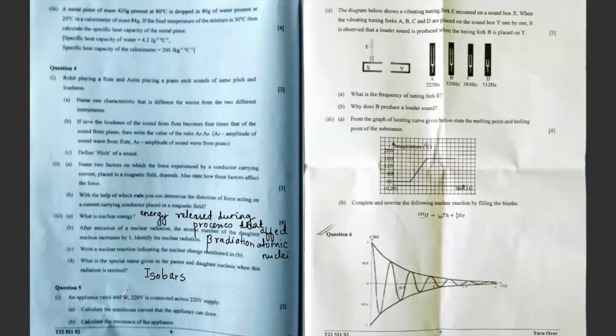An appliance is rated 440 watt, 220 volts. Maximum current that it can draw, we can use the formula P is equal to V into I. So I is equal to P by V, which is equal to 440 divided by 220, and this is equal to 2 amperes. So maximum current that this appliance can tolerate is 2 amperes. Then to find the resistance, we can use either V is equal to I into R, or P is equal to V square by R. I'll go with V is equal to I into R.